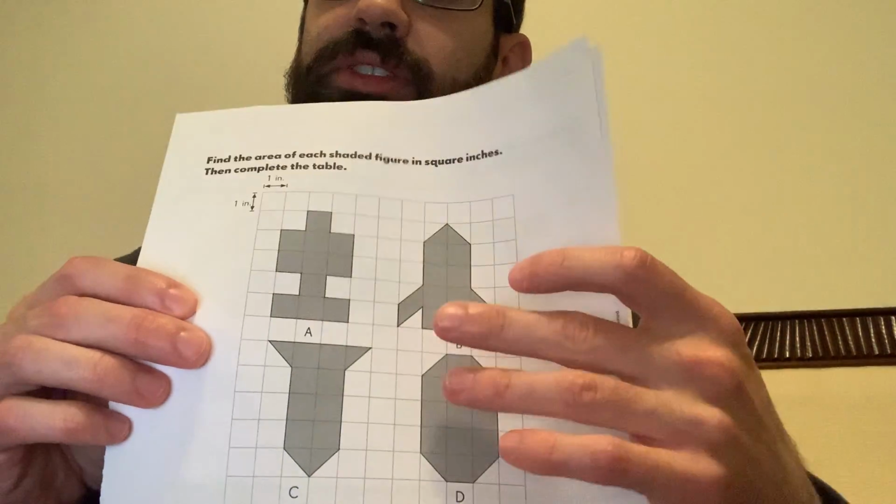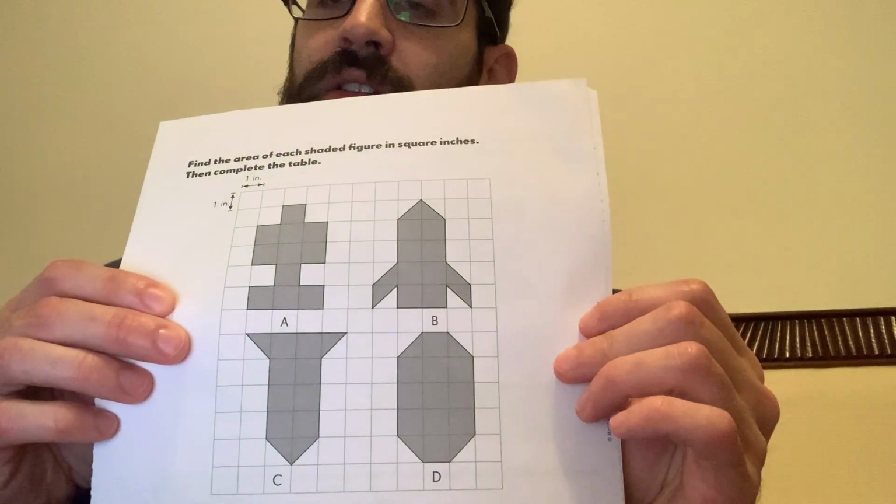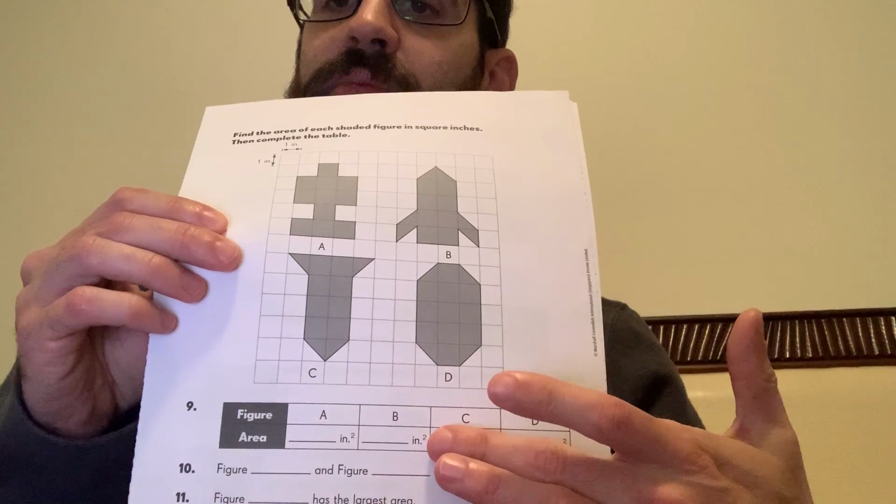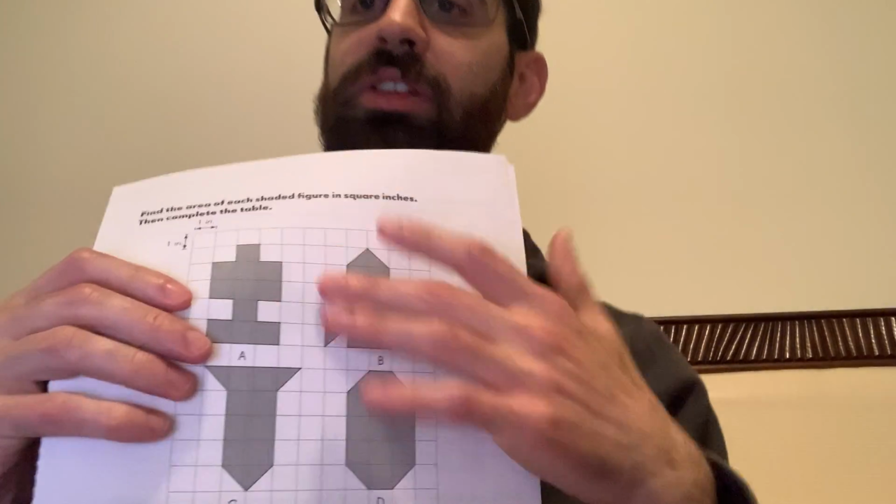Make sure you count the halves properly, okay? And then you put it A, B, C, and D, okay? And then it's going to ask you some questions like 10 through 12, comparing and contrasting the different figures. So figure blank and figure blank have the same area. So we know two of these figures are going to have the same amount of square inches. And then out of the four figures, which has the biggest area, okay? And which has the smallest area. So pretty much the same thing that you guys have been doing. It's just we're doing inches now, okay?